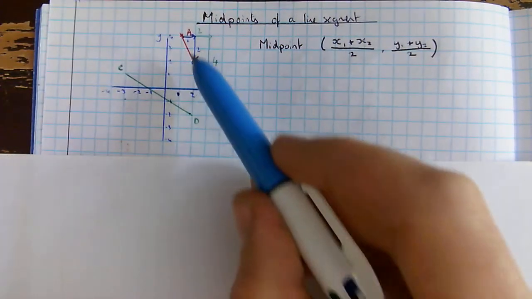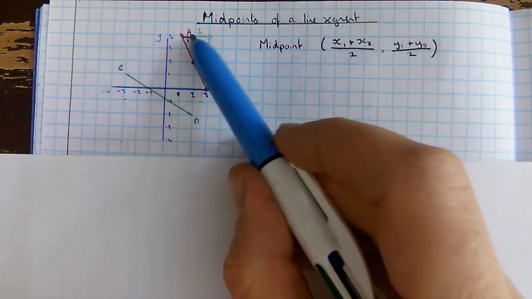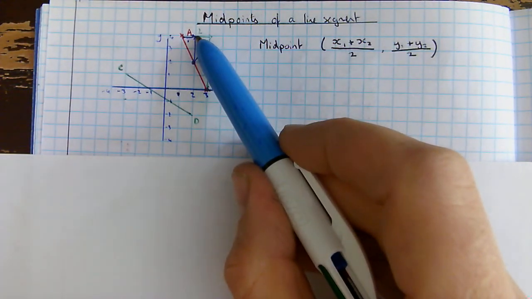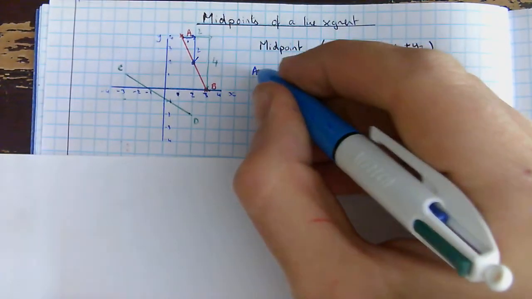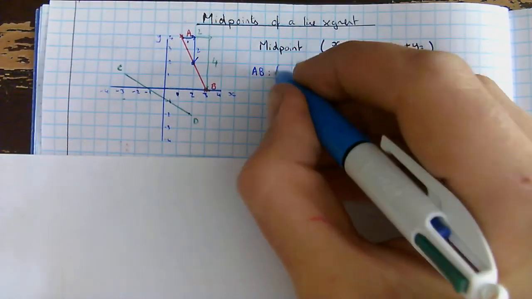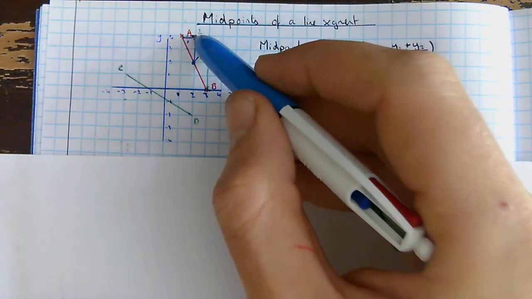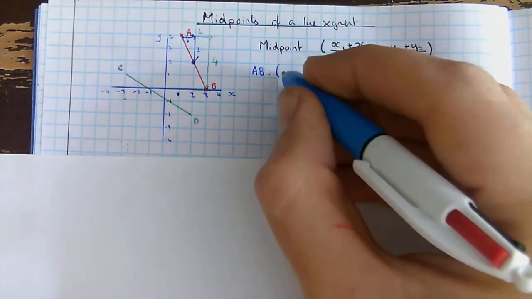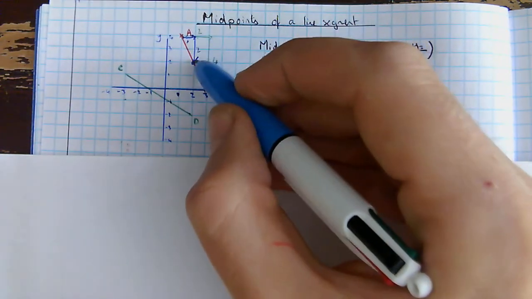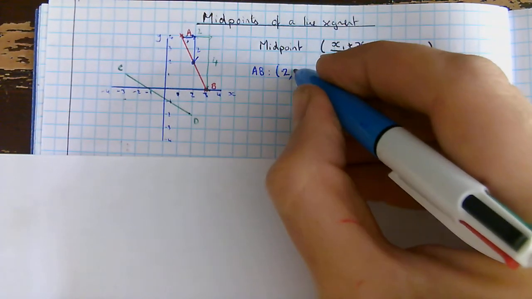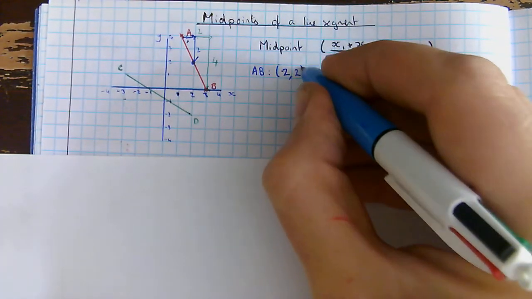If I started at 1, going 1 to the right is going to take me up to 2. So the midpoint for AB: started at 1, went 1 to the right takes me to 2, and started at 4 and went 2 down takes me down to 2. So the midpoint is 2, 2.